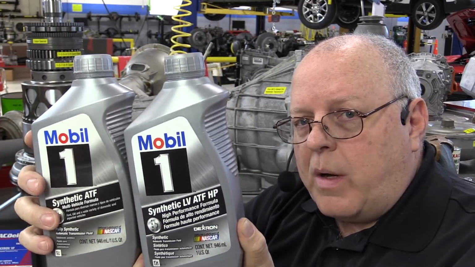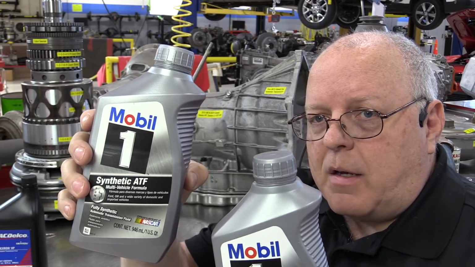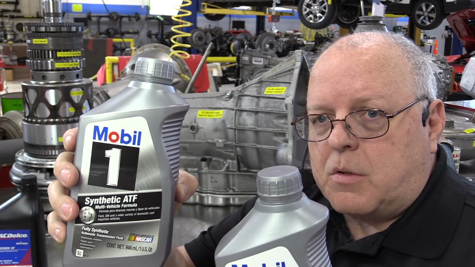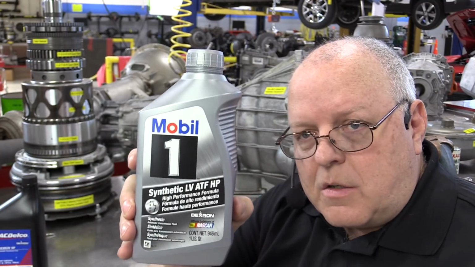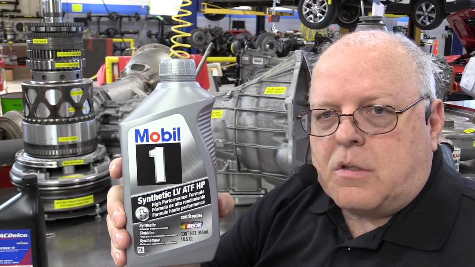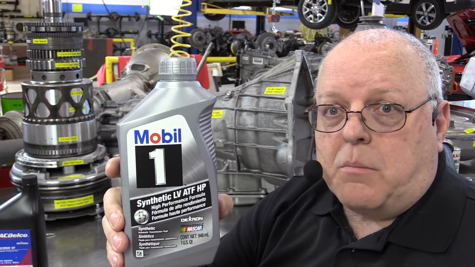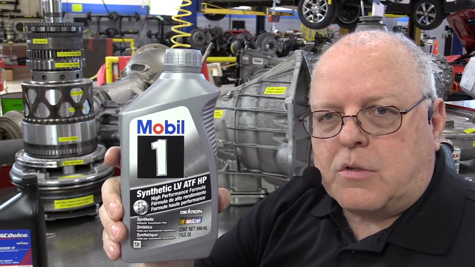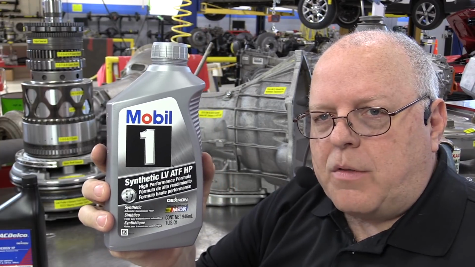So the difference between these two is this one does not have the proper additive package for the 8-speed transmission torque converter clutch shudder issue. This one does. So just because it's a synthetic base oil transmission fluid doesn't mean that it's this wonderful fluid that's going to solve all your problems. It has to have the right additive package with it.